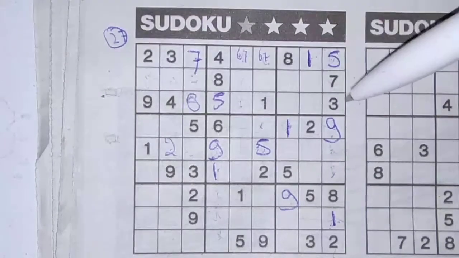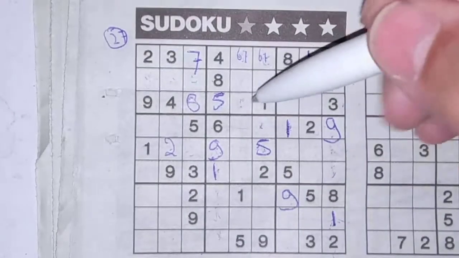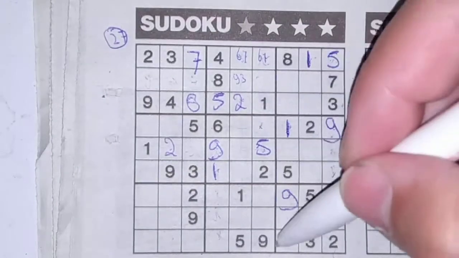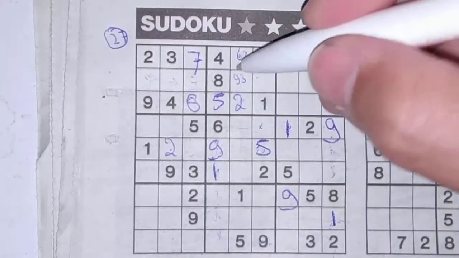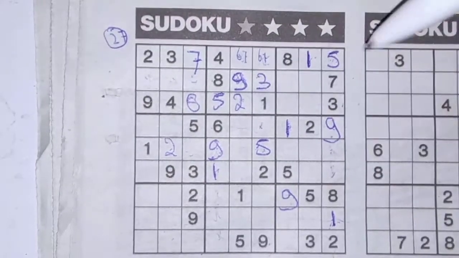I see here a 9 and a 3, so no 9 and 3 in this box. That means 1 digit left for the 2. We have a 9 and a 3 here. Oh, I see here a 9, so no 9 there. 9 should be there. 3 goes there.